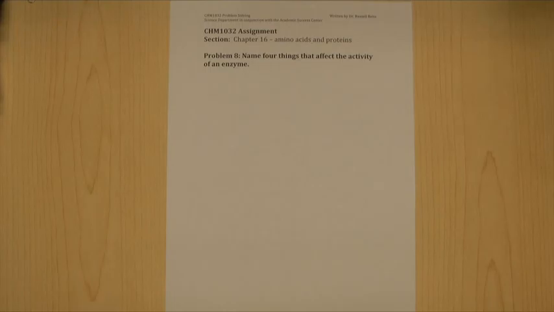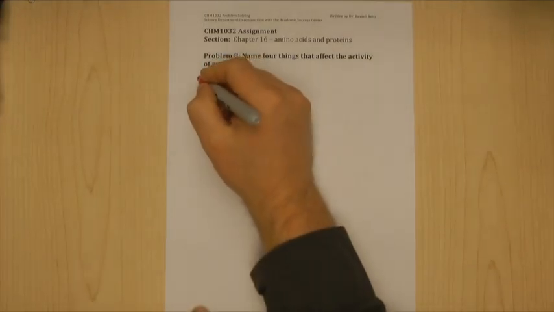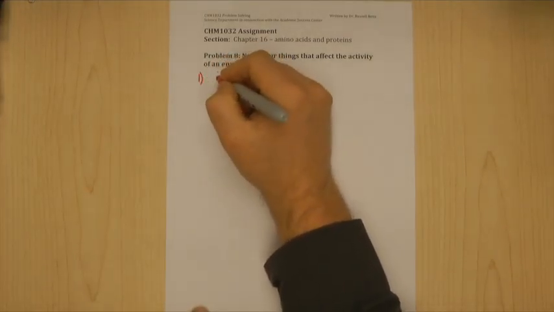Name 4 things that affect the activity of an enzyme. Alright, what's meant by activity of an enzyme? That means 4 things that affect how fast the enzyme can work, or how fast the enzyme can do its biological process. So the first thing we have to think about when we think about enzyme activity or enzyme speed is temperature.